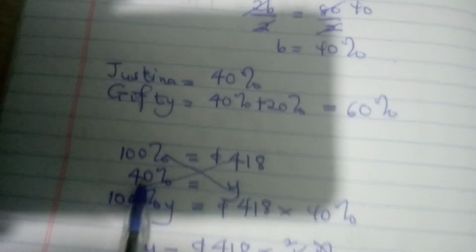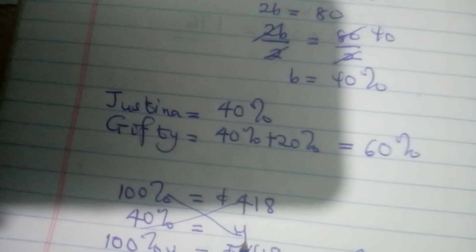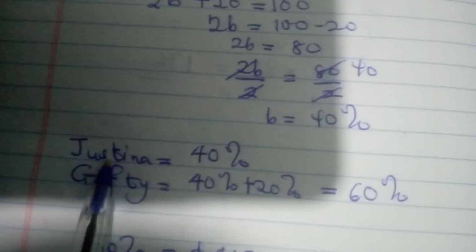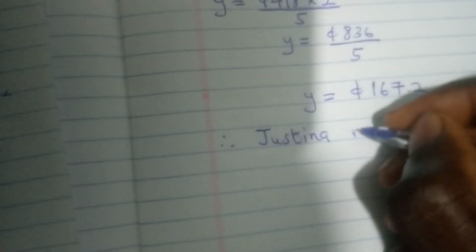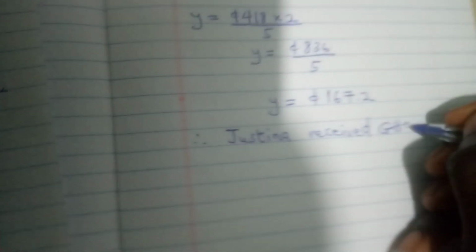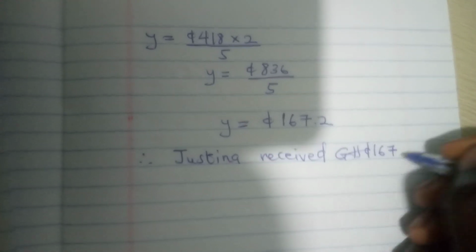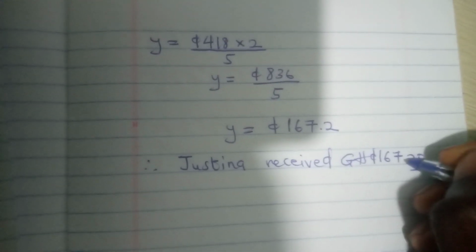The quotient is 167.2. So now, per what we said here, that the 40% is equal to y. And this 40% is what Justina had. So we can state our answer and say, therefore, Justina received 167 cedis, 20 pesewas.